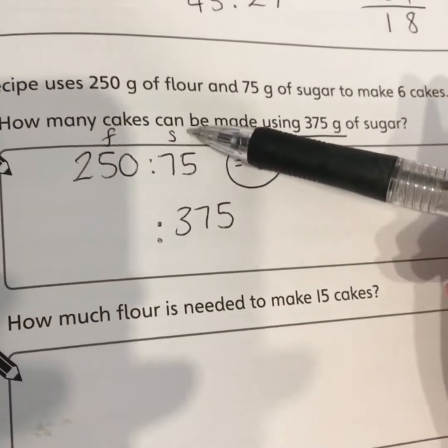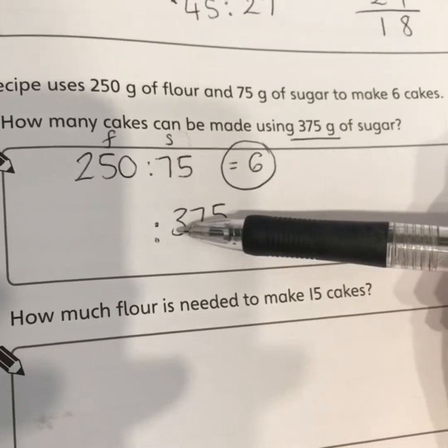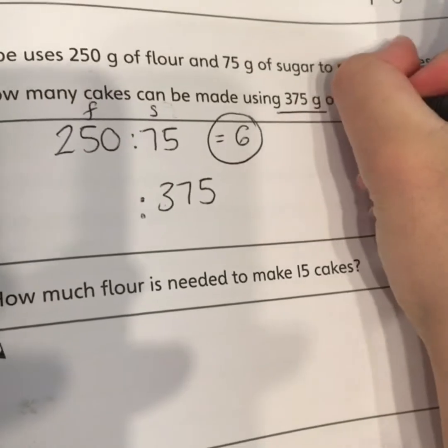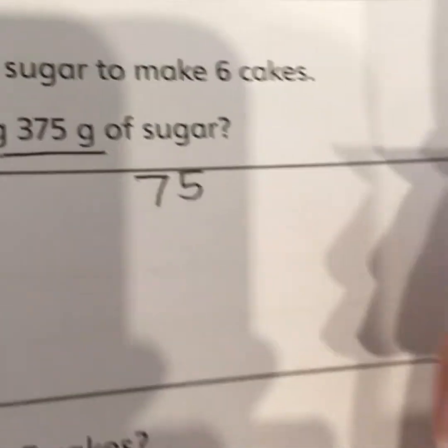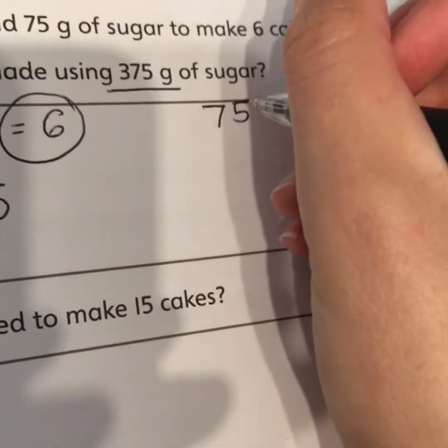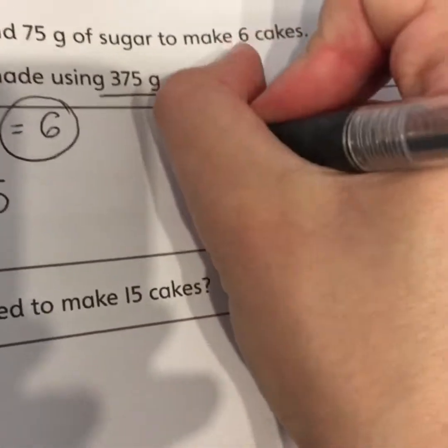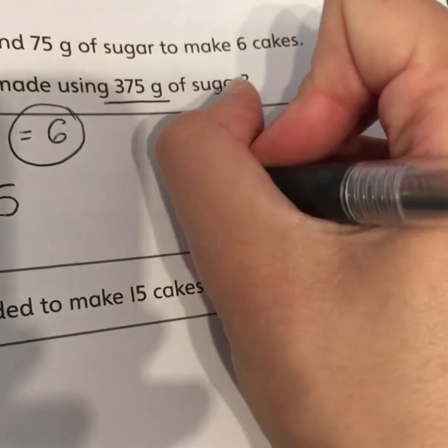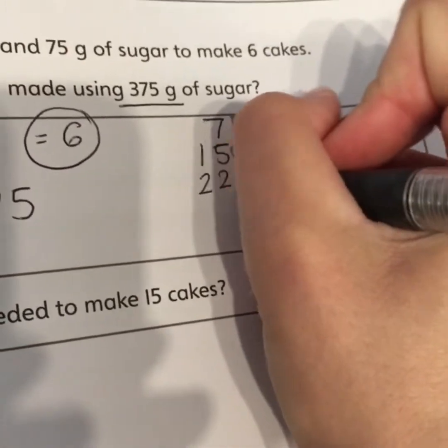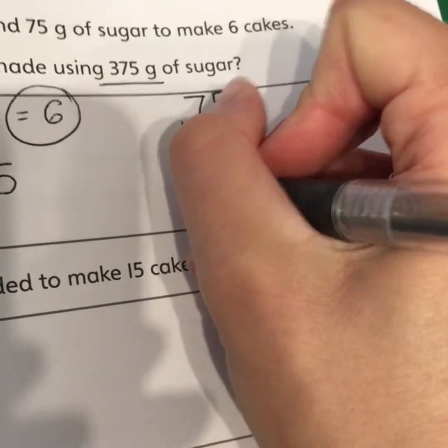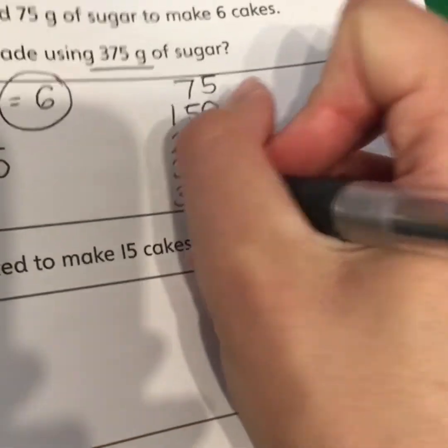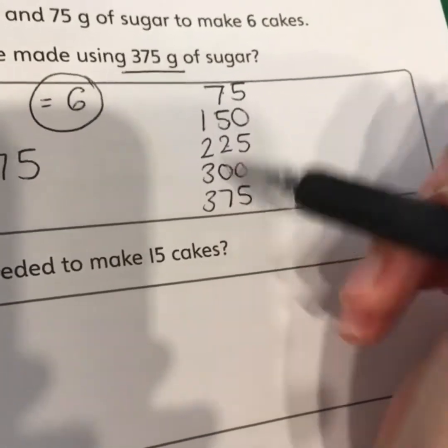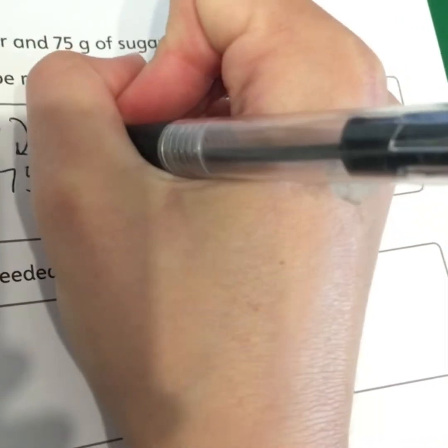So I need to work out what I've timesed 75 by to get to 375. To do this, I'm going to write down my 75 times table, which sounds complicated, but we can work it out by just repeated addition. So 75, 70 add 70 is 140, 5 add 5 is 10, 150. Add on 50 to get to 200, add another 25, 225. Oh, I know that 25 add 75 makes 100, so 300, 375. So I've timesed it by 1, 2, 3, 4, 5. So I've timesed this side by 5.